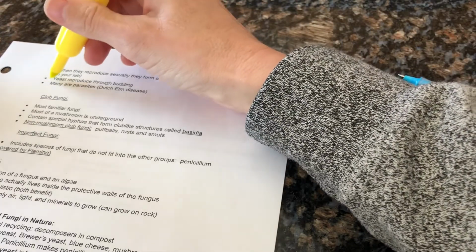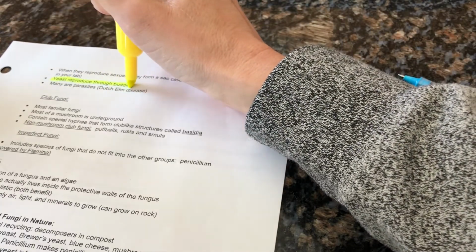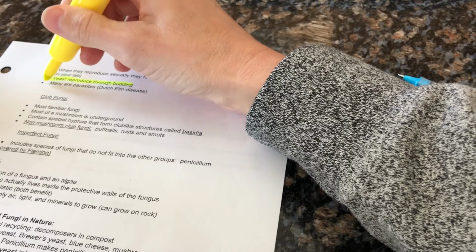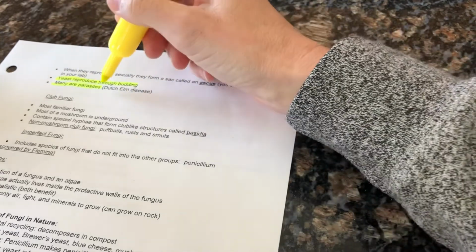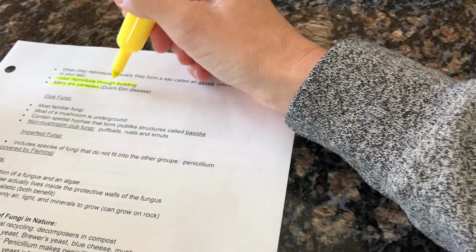So yeast reproduce through budding. These are sac-like fungi, and some of these guys are parasites. Okay, and one specific example of that is Dutch elm disease.